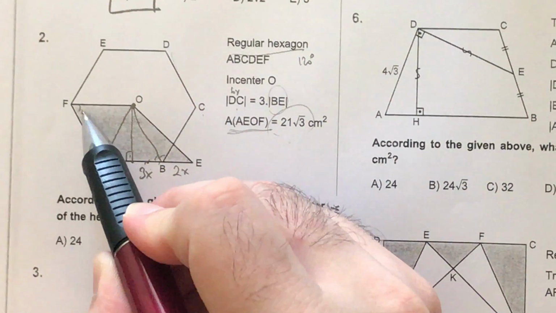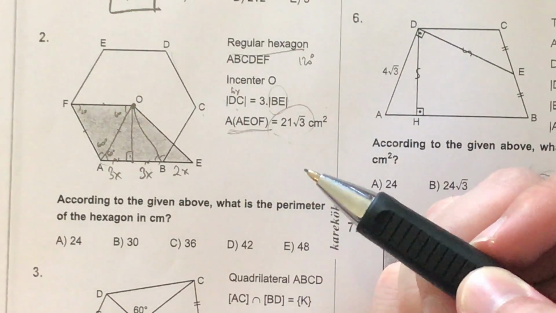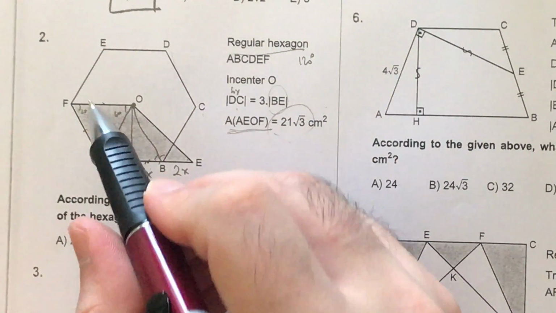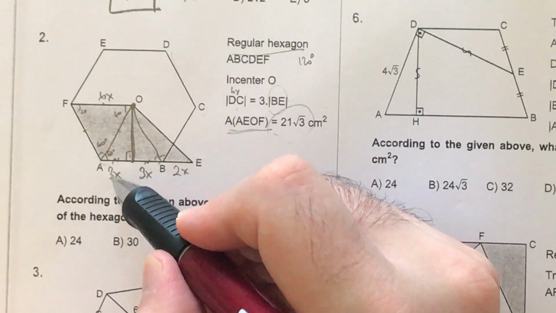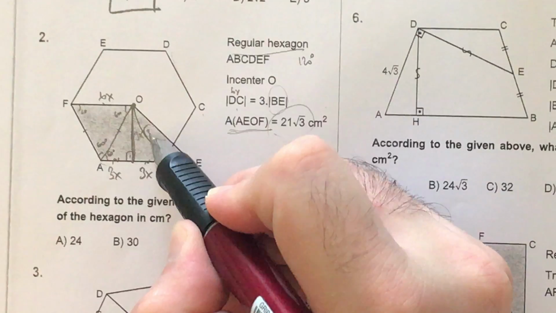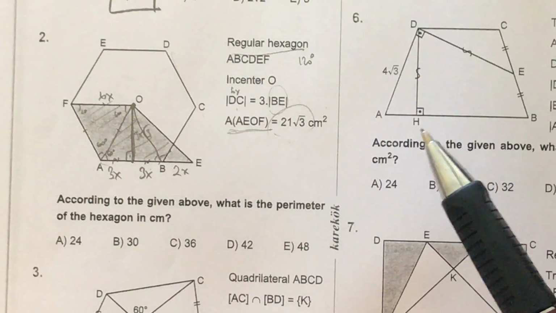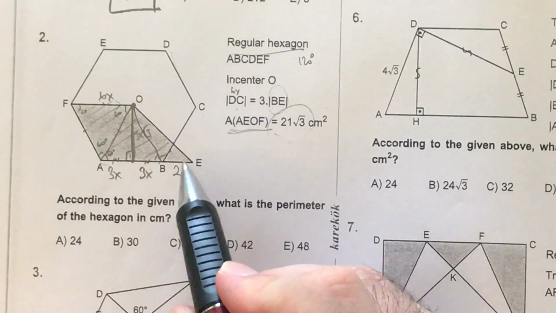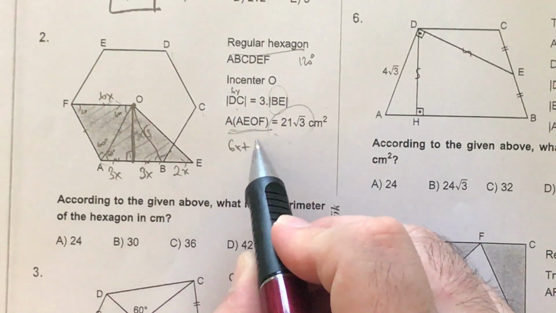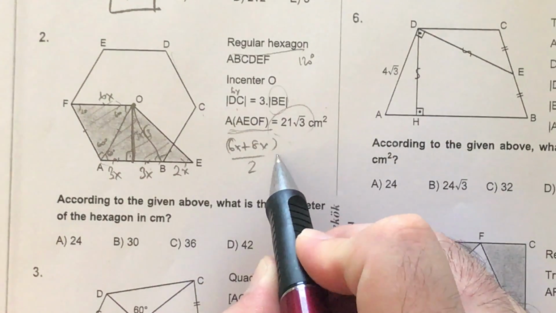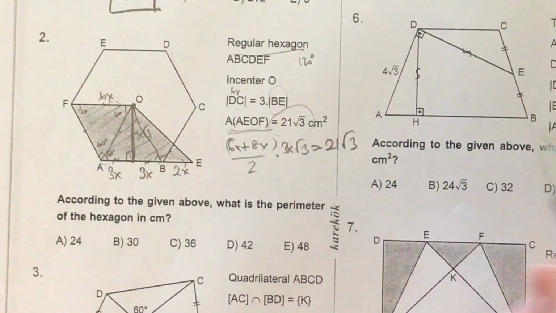And as you see, here is 60 degrees and this is 60 degrees, so this is actually an equilateral triangle. So if this is 6x, this must be 6x as well. And what is the altitude here? This is 3x, this is 3x root 3, right? So what is the area of this trapezoid? This actual trapezoid, because FO is parallel to AE. So it is (6x plus 8x) over 2 times height 3x root 3, which is equal to 21 root 3.